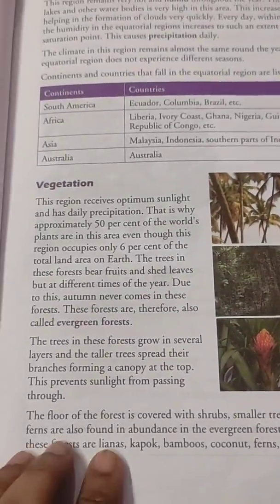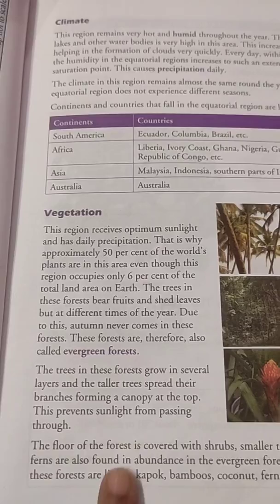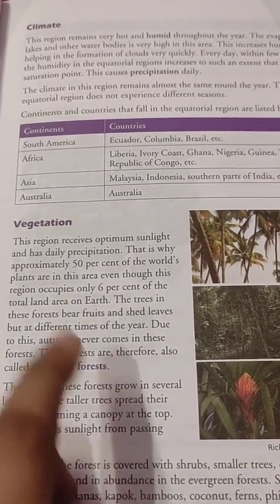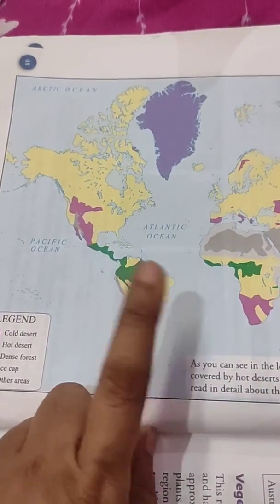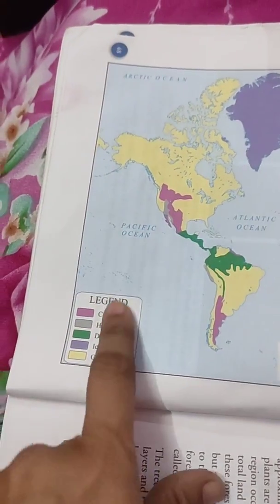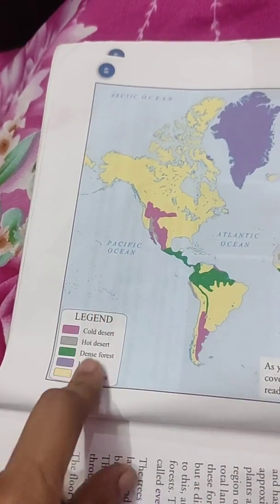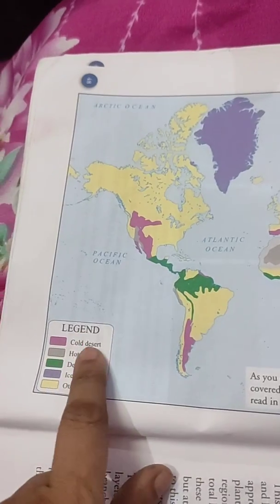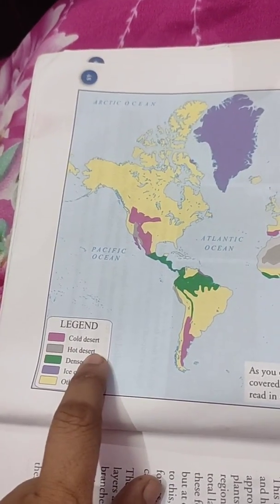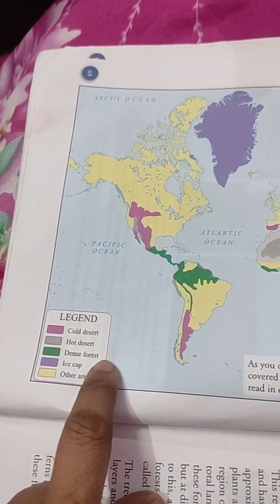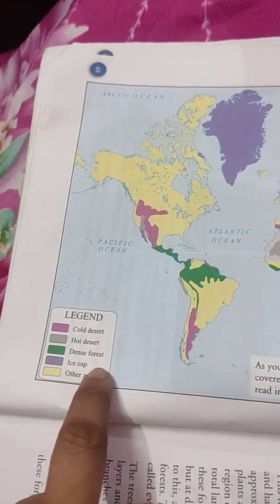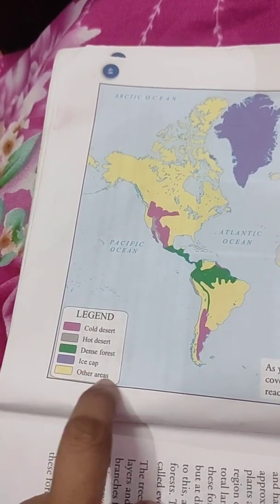Okay. So today I discussed the vegetation, and the climate I had already explained. Map, students, once again I will tell you that you have to color it like this only, but with pencil color, not sketch pen. Here the legend is there. You will also have to write that pink color is for cold desert, grey color is for hot desert, green is for dense forest, purple is for ice cap, and yellow is for other areas.